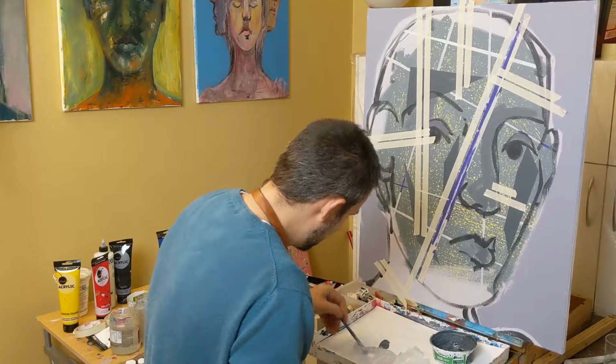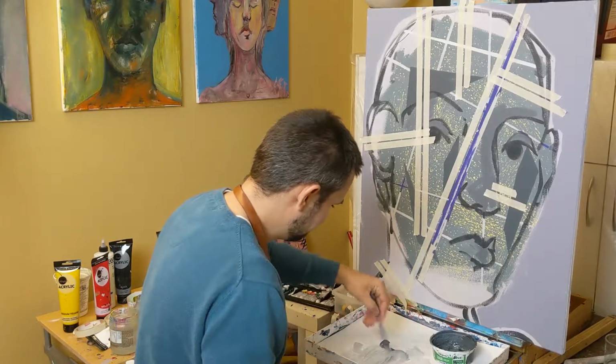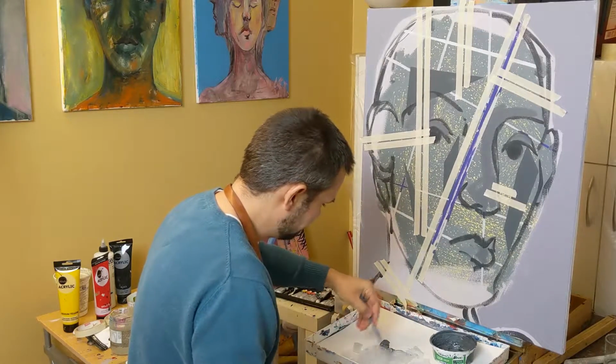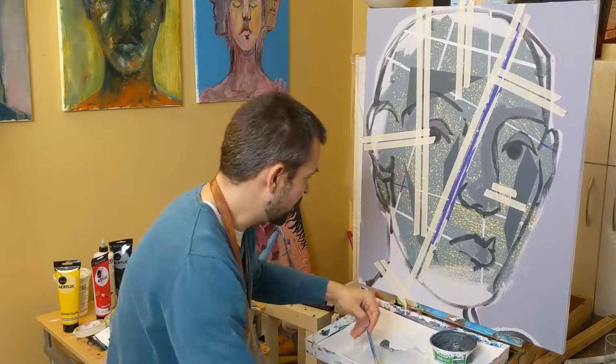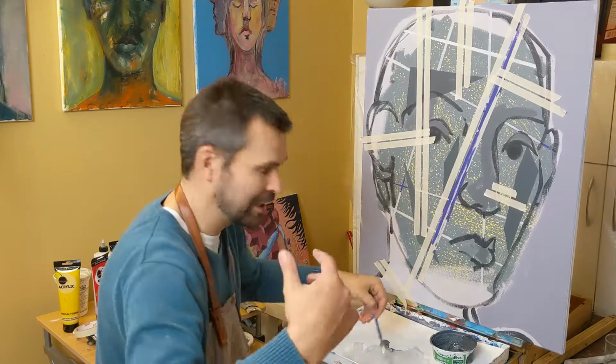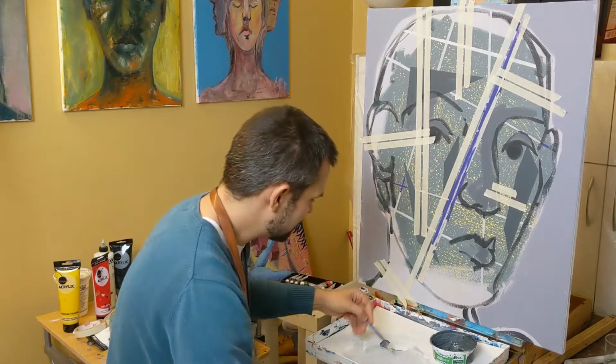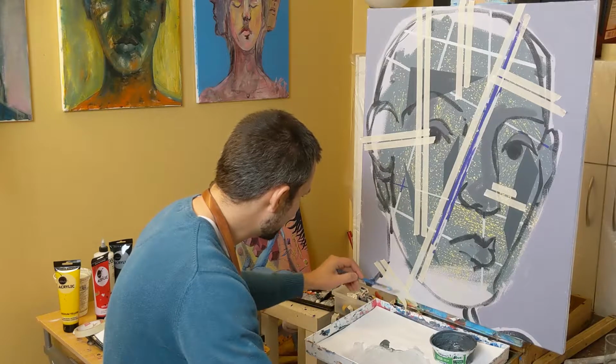And we mix some more paint, okay. It's funny because when I first started building up this surface, I wanted everything to be gray. I just wanted to work with grays.